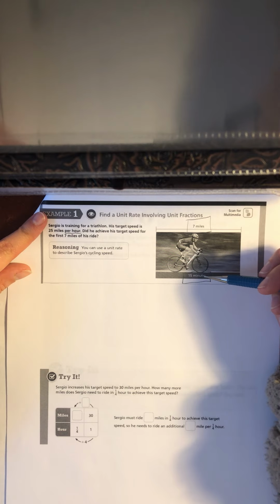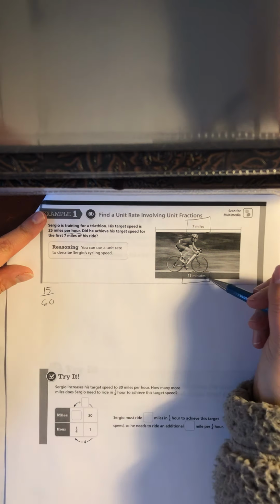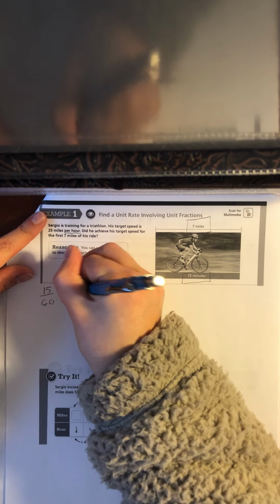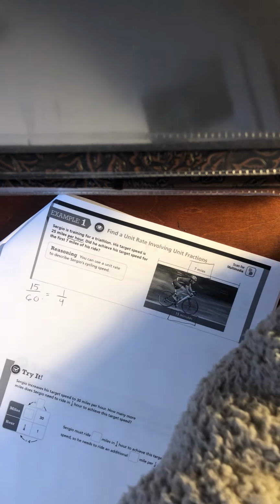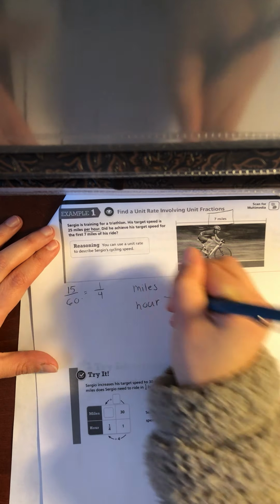So 15 minutes goes into 60 4 times, right? So if I put 15 over 60, right? 15 minutes over 60 minutes, that would reduce to 1/4. Okay, so we did our conversion there. So I'm going to make a little chart here, miles, hours.